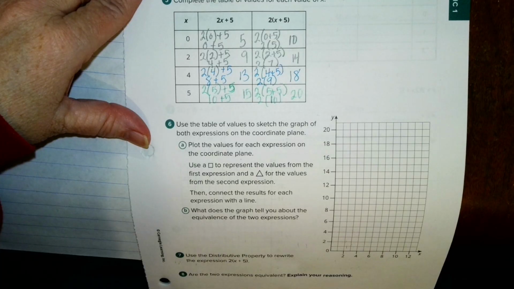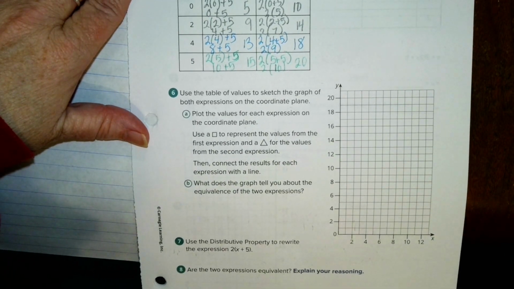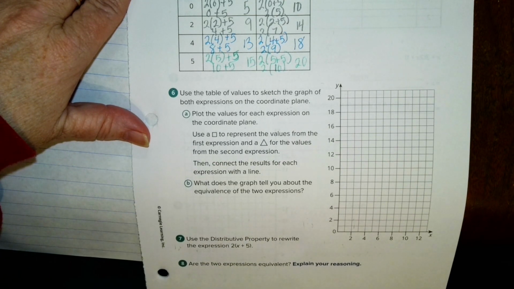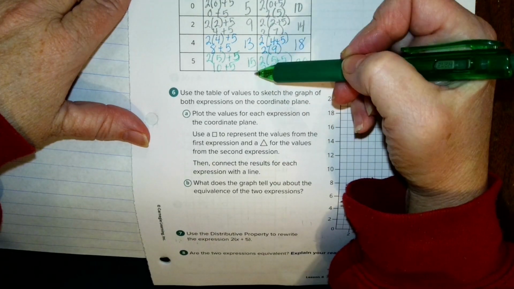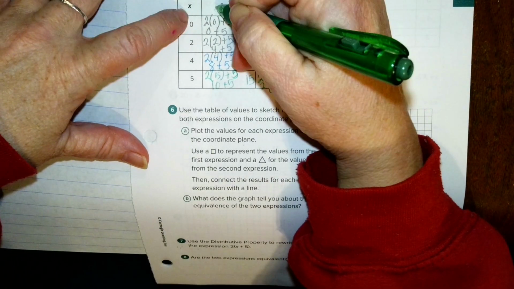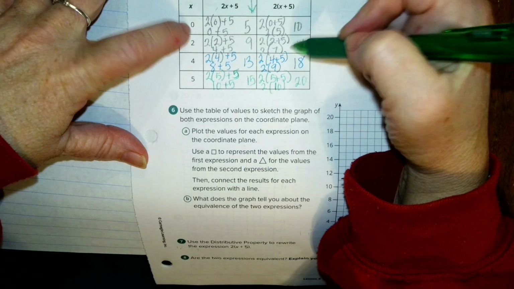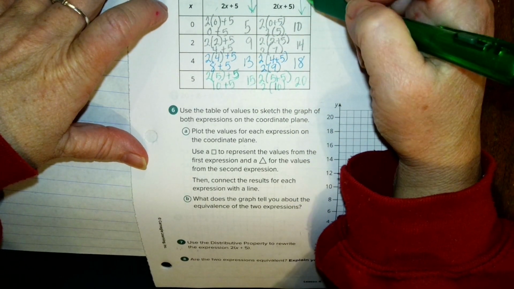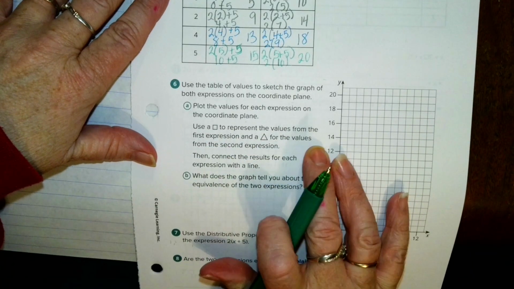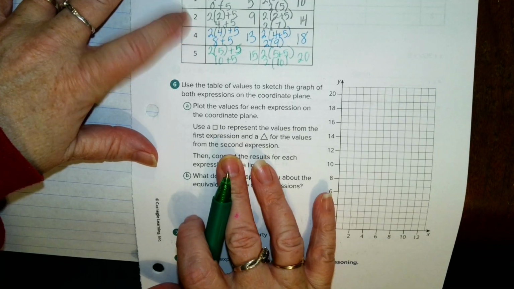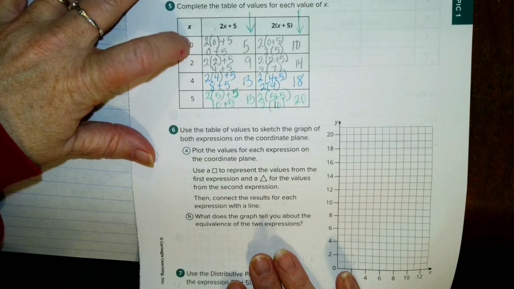Okay. So from here, we would say, no, they are not equivalent expressions. Then it says, use the table of values to sketch the graph of both expressions on the coordinate plane. I would expect that we don't have the same line since we don't have the same output values. When we put this x in, we got this value out for this expression.